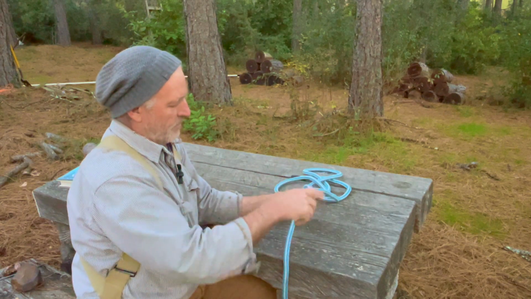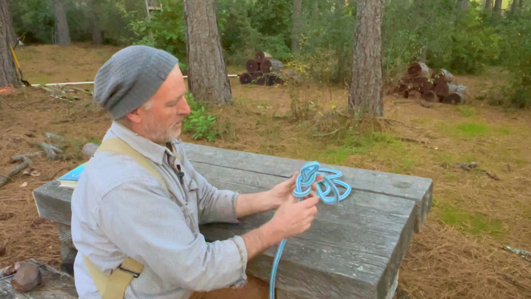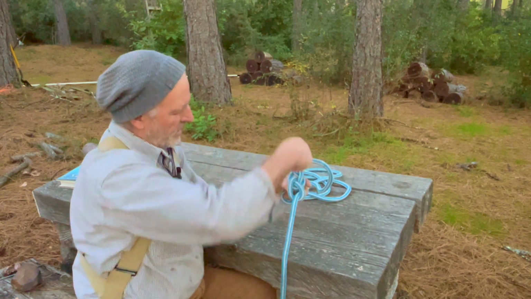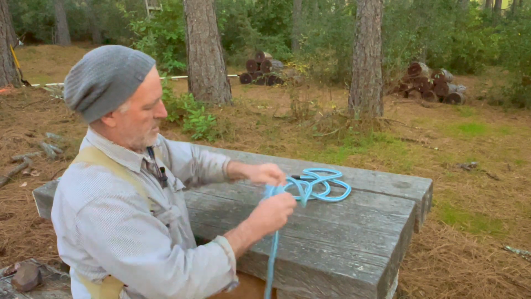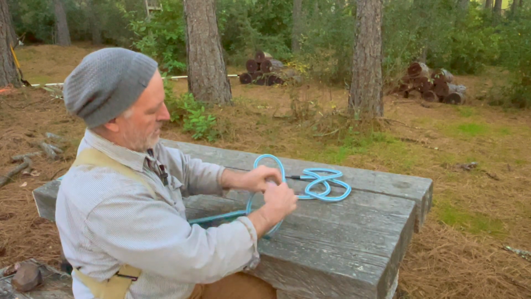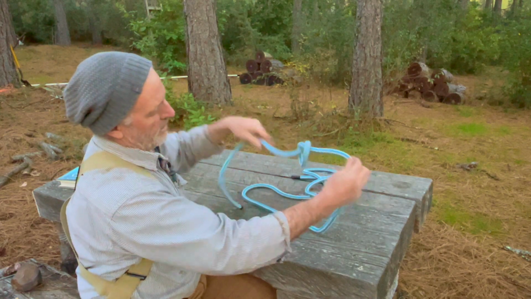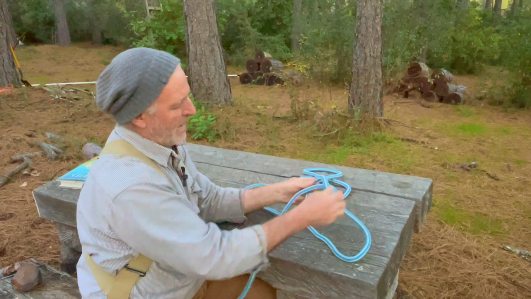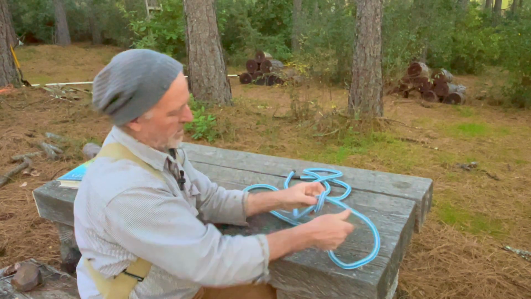And this right here is a loop. It's a closed loop. And you've got a turn here and a turn here. An overhand knot, your basic granny knot, is one turn with the rope passed through the eye of the turn, thus creating a constriction.